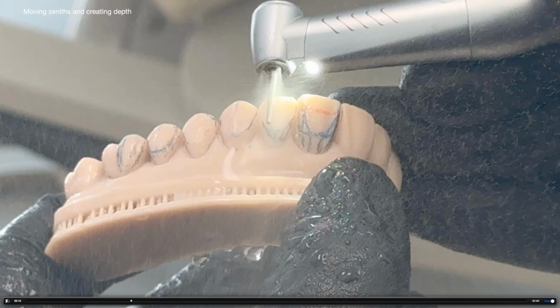I'm looking at how the light is reflecting on the water as it's coming out of the handpiece. If you look at the position of my handpiece now, we are creating the flat zone in the incisal and the body thirds on the lateral, and we're transposing this zenith in a second going towards the distal.